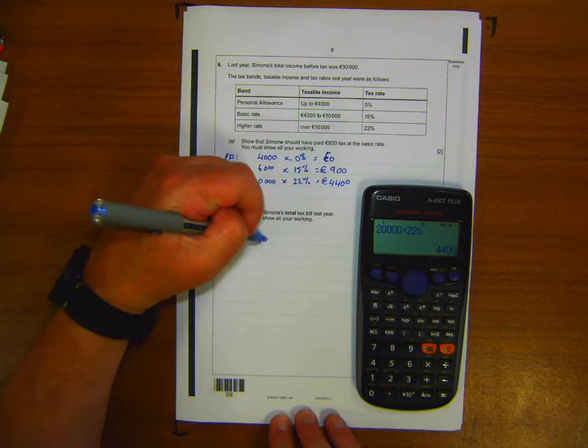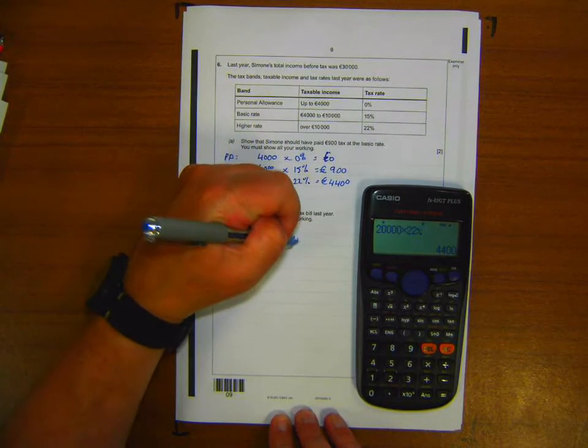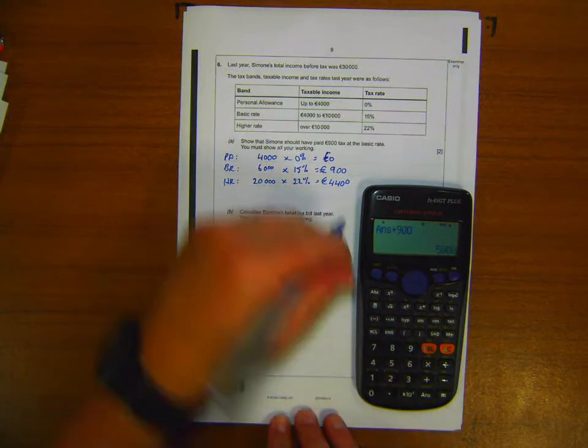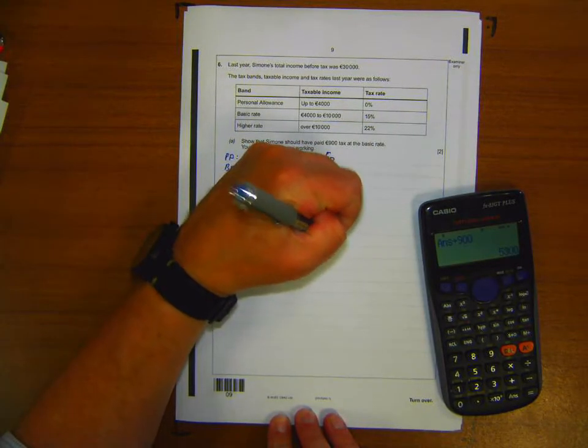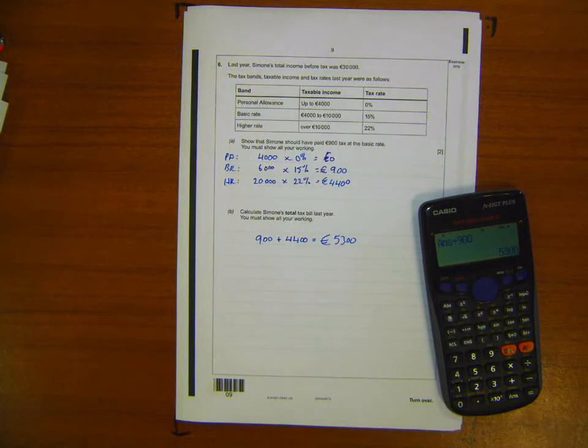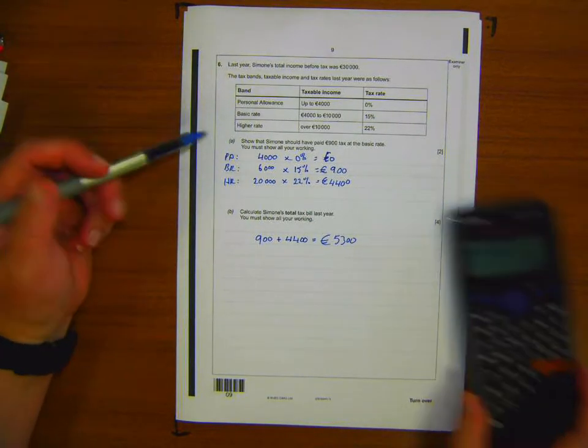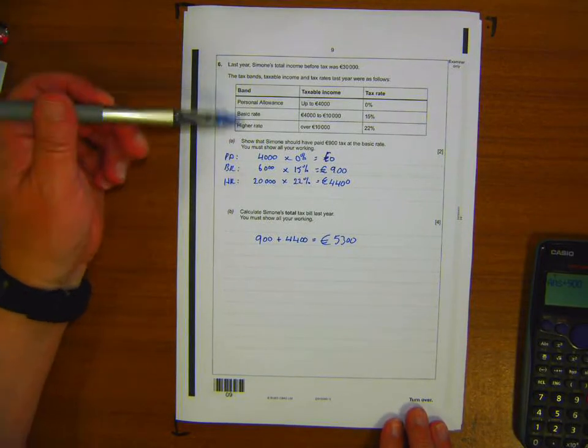It's going to be 900 plus 4400. So she pays 5,300 euros. So as I said, we will do a lesson on that later on this half term, but that's basically all it is, splitting up the value of her earnings into those three bands.